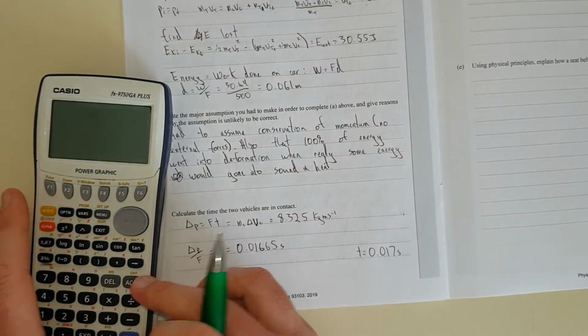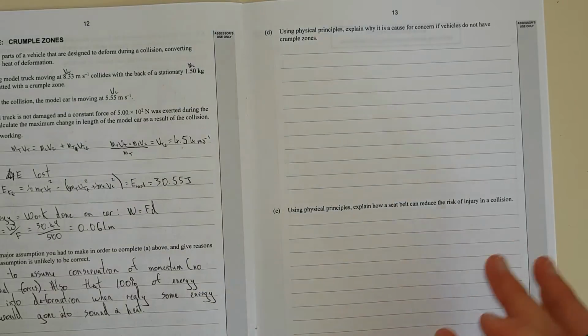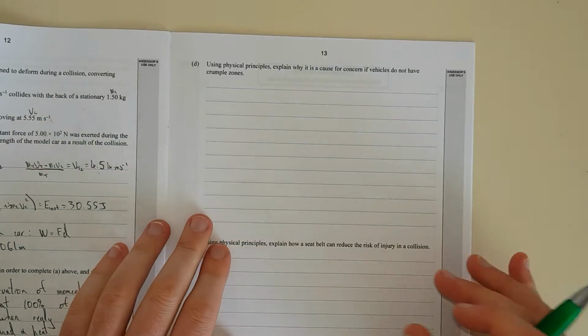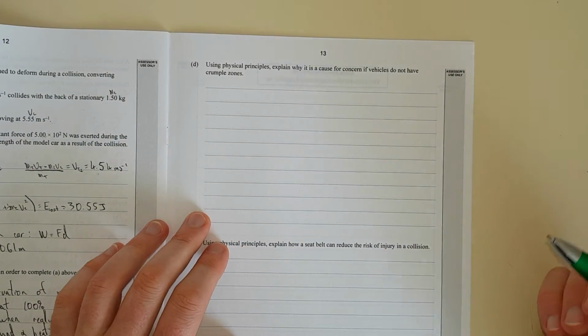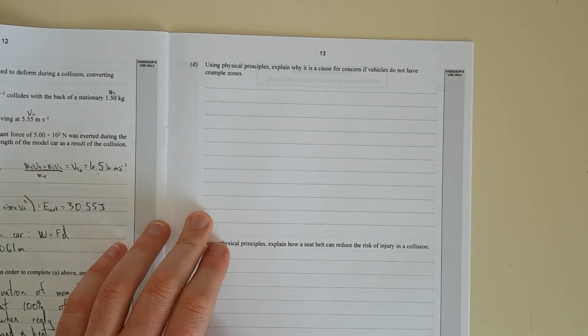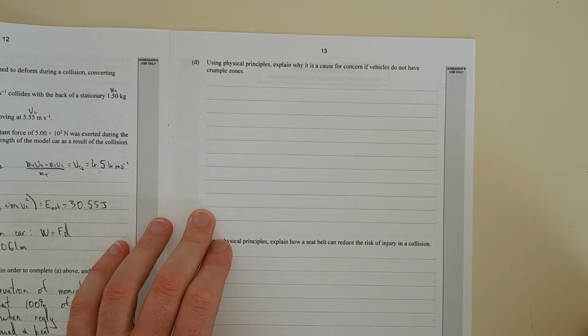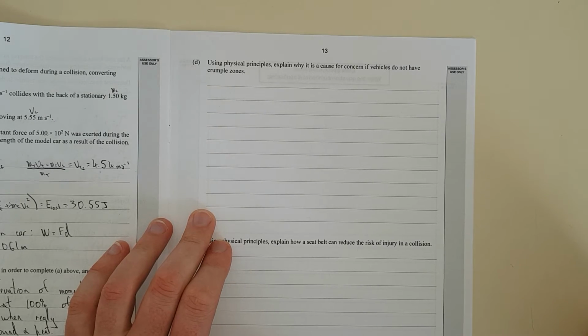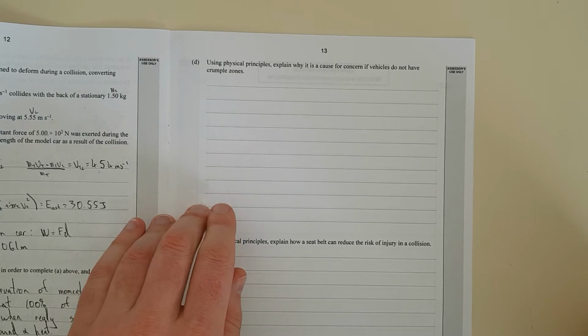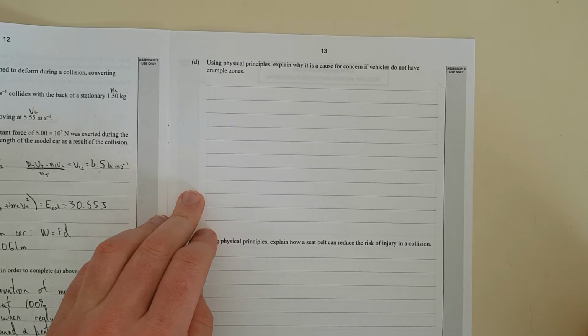Right, I'll shift this calculator out of the way. Next question. Using physical principles, explain why it is a cause for concern if vehicles do not have crumple zones. This is like a level 2 internal. I might just pause it and then write out a full answer and then just explain it a bit easier.